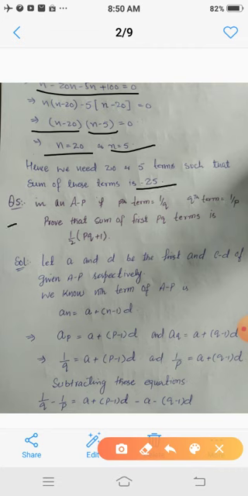Now the question number 5 of this exercise is: in an AP, if the pth term is 1 by q, where p is a natural number, and the qth term is 1 by p, we have to prove that the sum of the first pq terms is 1 by 2 (pq plus 1).